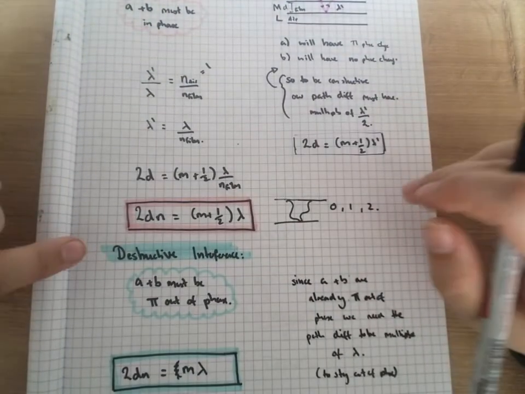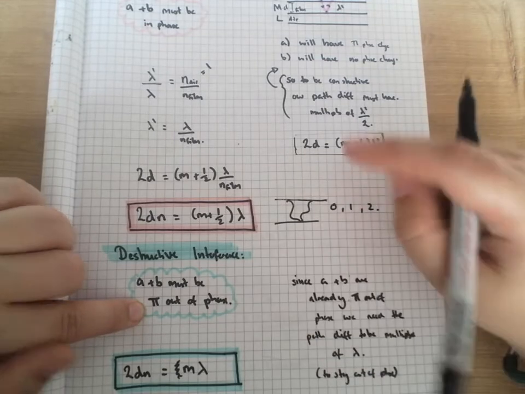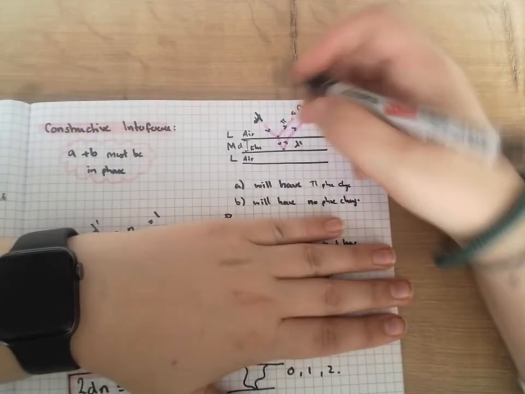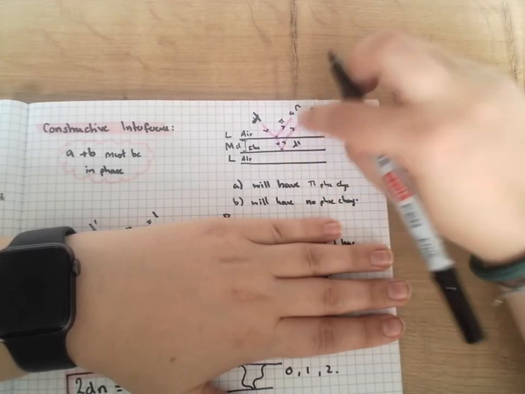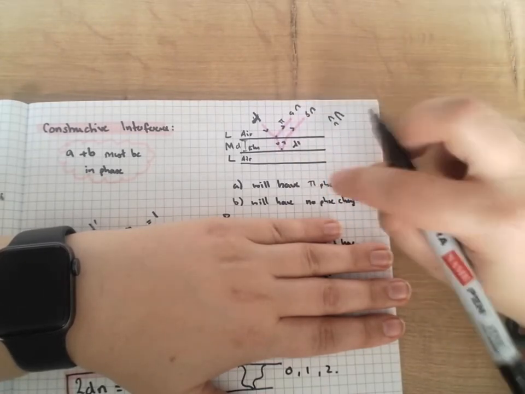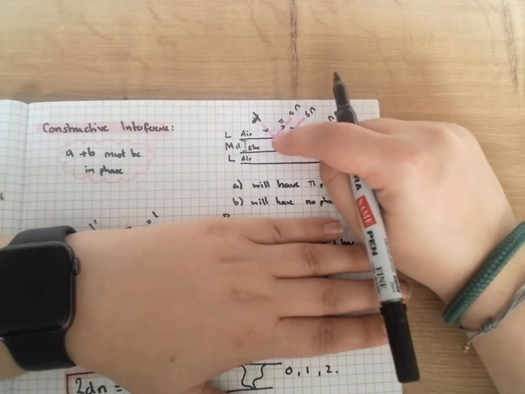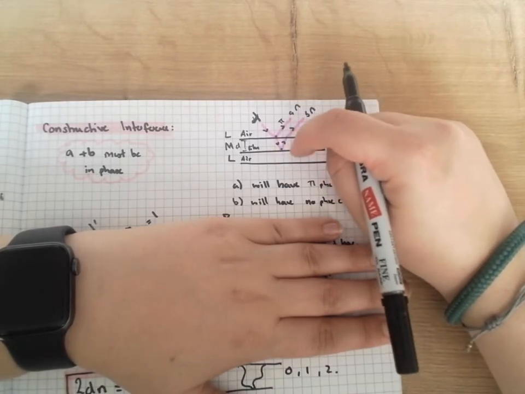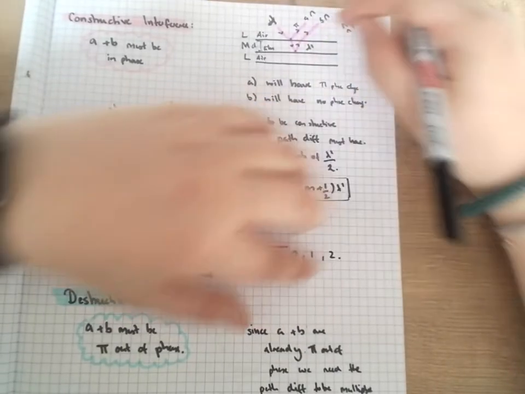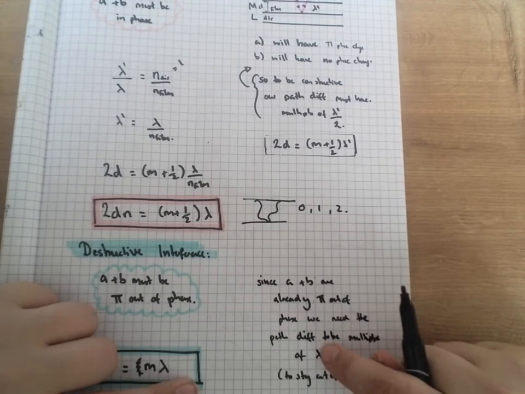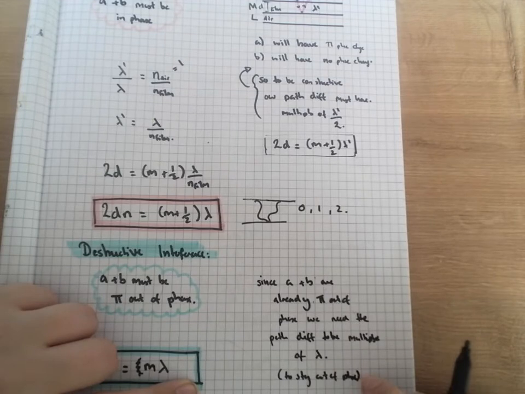For destructive interference, I need A and B to be pi out of phase. Now, we already know A has a pi phase change and B has no phase change. So they're already pi out of phase, which essentially means my path difference in the middle, I just need them to stay exactly the same type of wave. I just need the exact same amount of wave to go through. Okay, essentially, I just need it to stay in multiples of their own wavelength, multiples of lambda, so they can stay being pi out of phase.